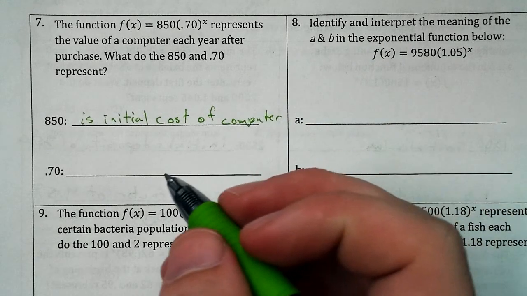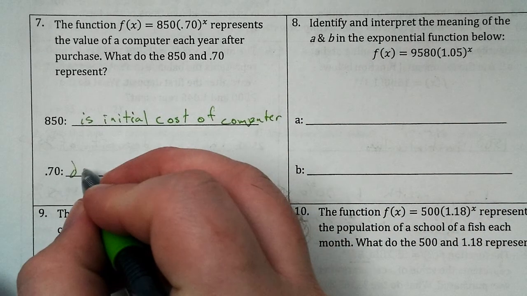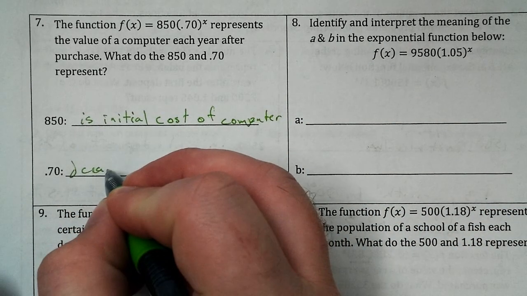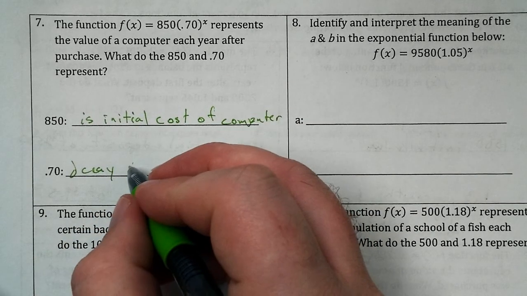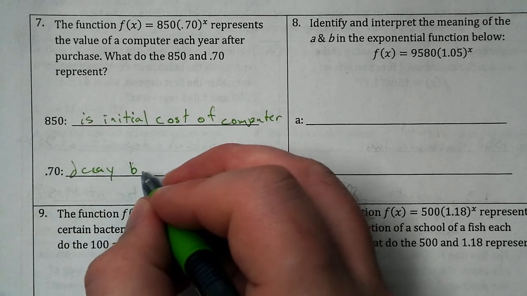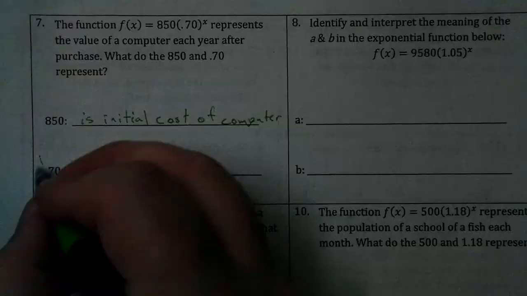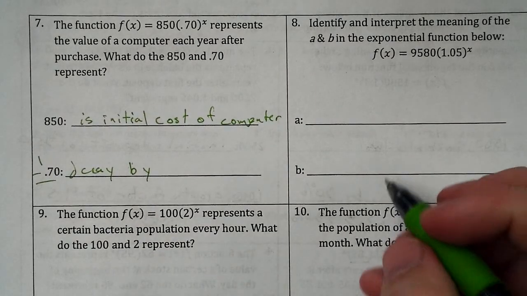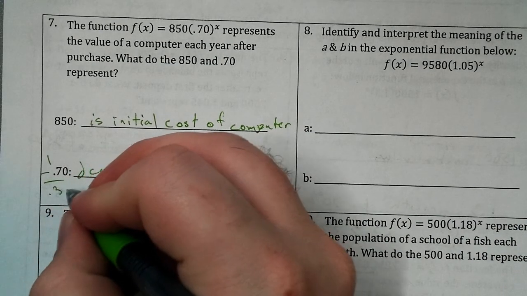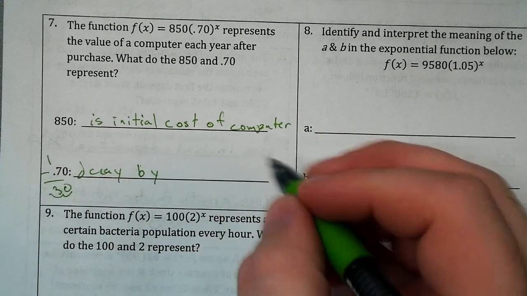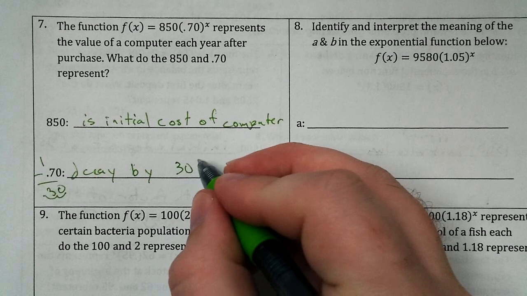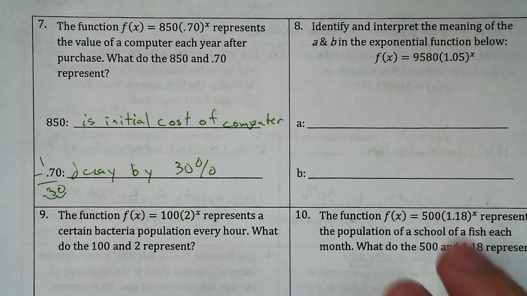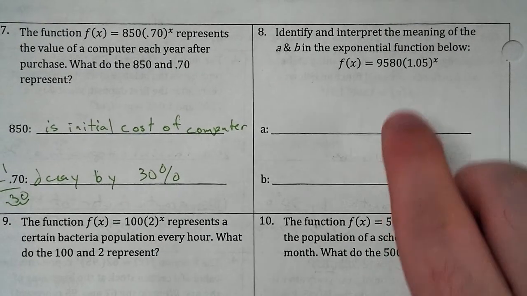0.70, it's less than 1, so it is a decay by, and if we did 1 minus 0.70, we would get 0.3 or 30, so that's 30%. So each year it's going to be 30% less than it was the year before.